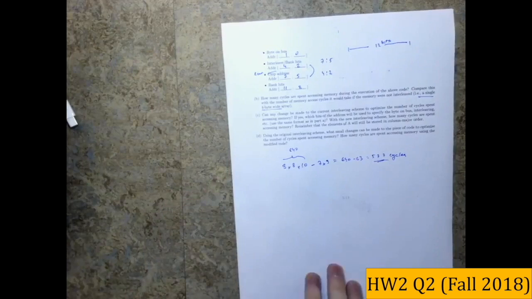And then switch to the next row. Basically, we'll have a lot of parallelism, bank level parallelism. Okay.